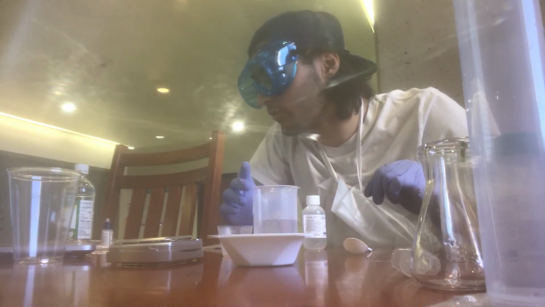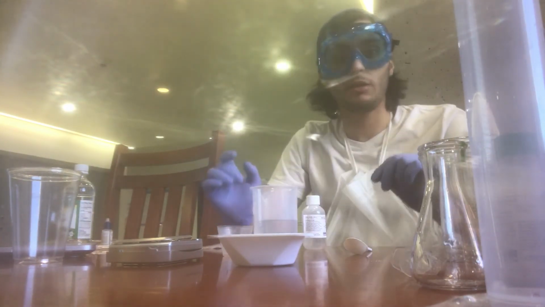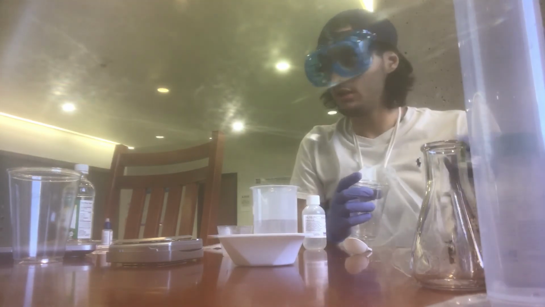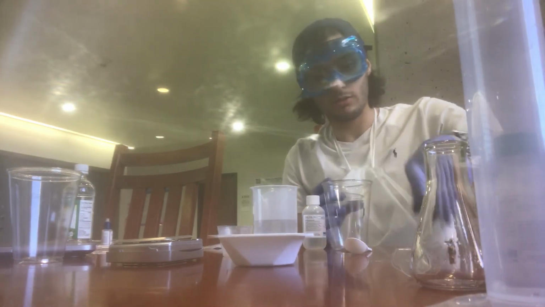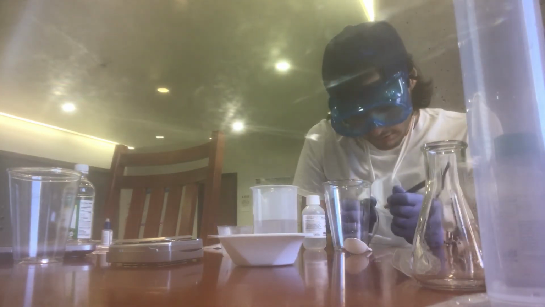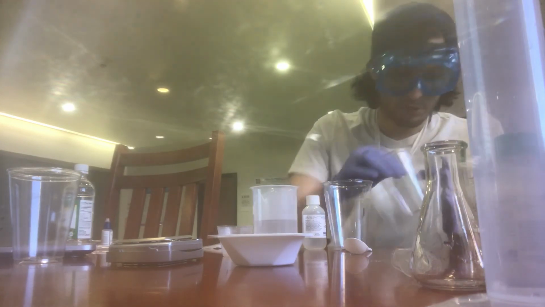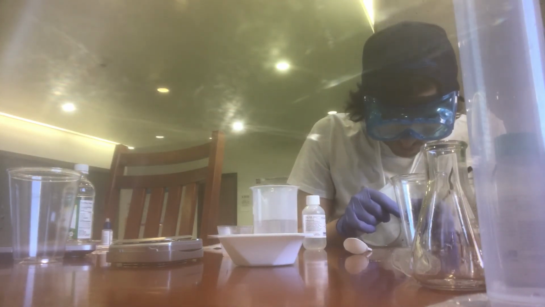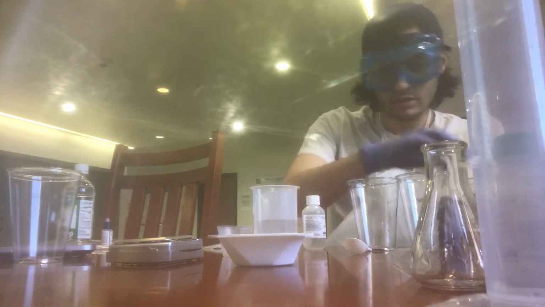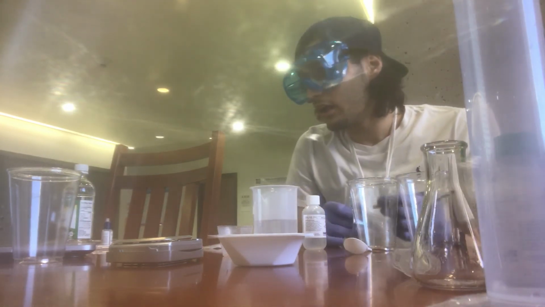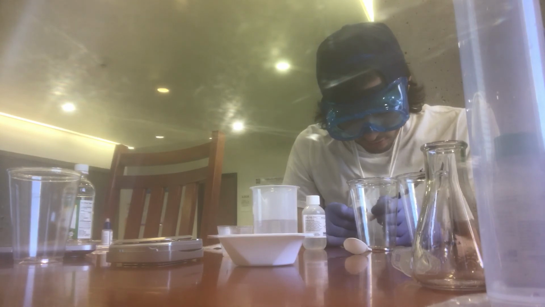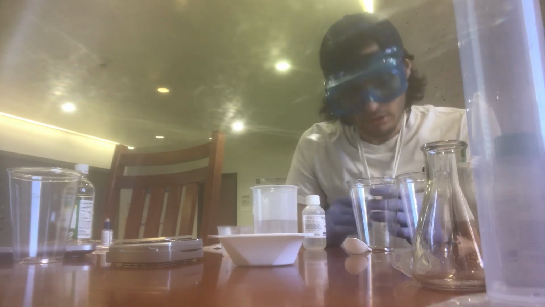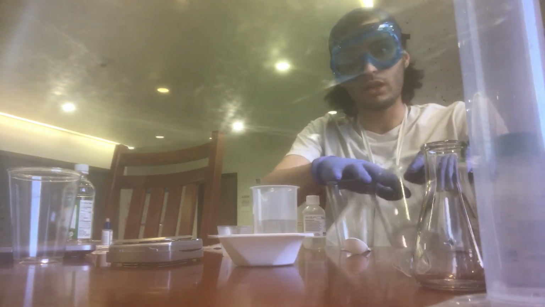And write the following labels on the 3 cups. We're going to label the 3 different cups. We're going to do waste, W for waste, A for ascorbic acid, and unknown, U with a question mark. This is the unknown. So we got all 3 of the cups labeled right here.